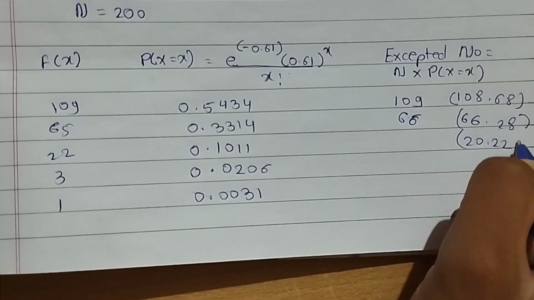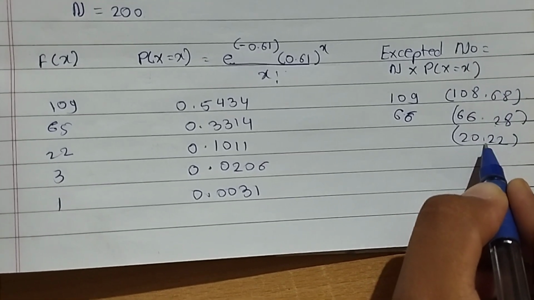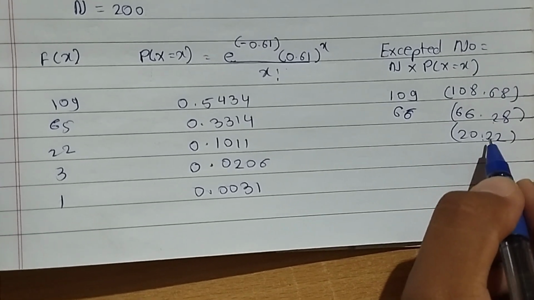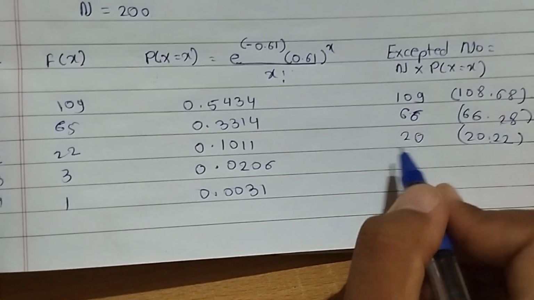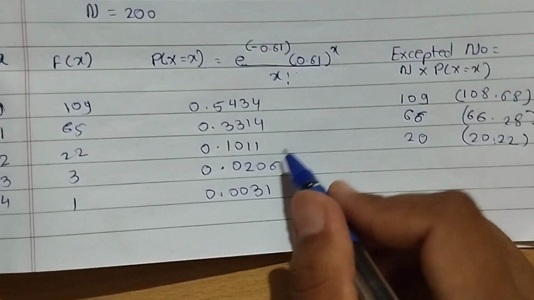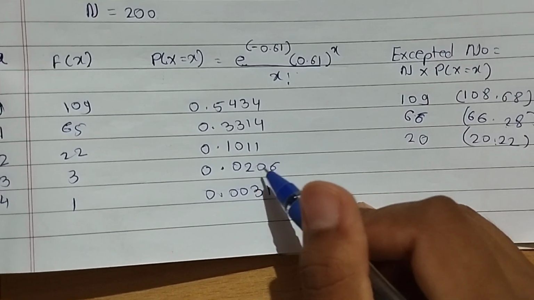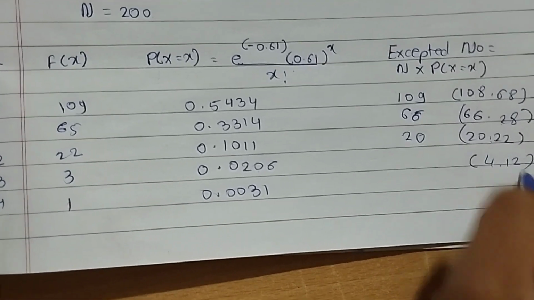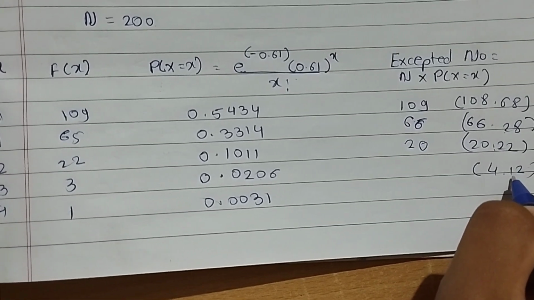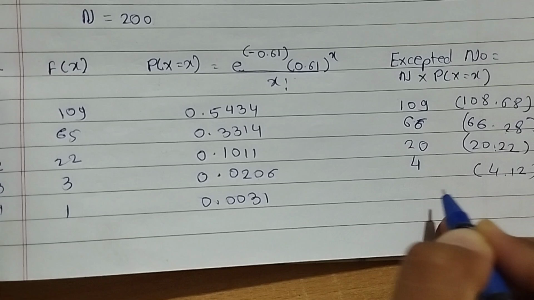20.22. Now again, the nearest value of the decimal point is 2, and 2 is smaller than 5. We write 20 as it is. Now again for the next value, 200 into 0.206, we get 4.12. Again 1 is smaller than 5. We write 4 as it is.